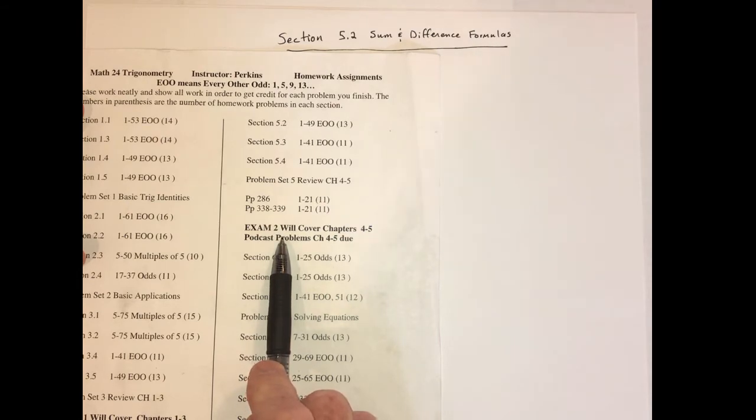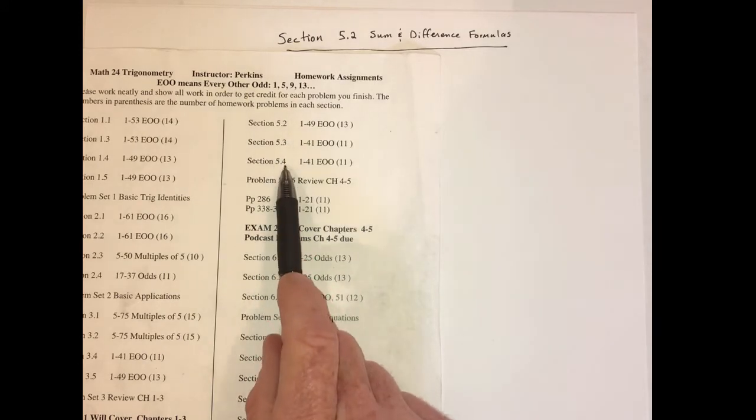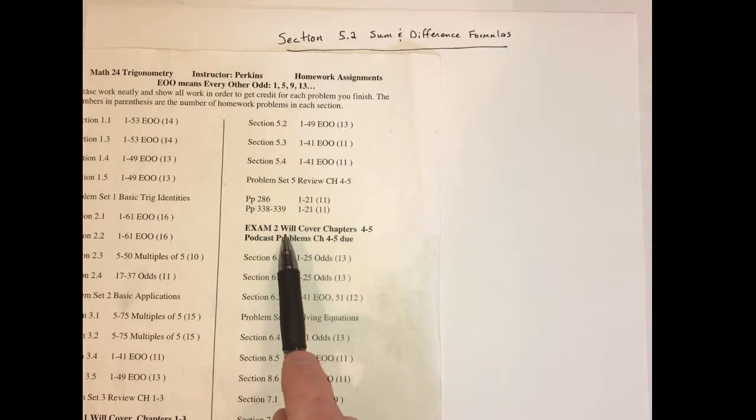With the current situation, obviously, exam number 2 is going to be a take-home exam. So when the time comes, I will email that to you, and then you print it out, do your work as if it was a regular test, and then you email it to me by the due date. So we still have a little ways to go, but when we get closer to that, I'll tell you the exact date for that. Okay, then on to section 5.2.